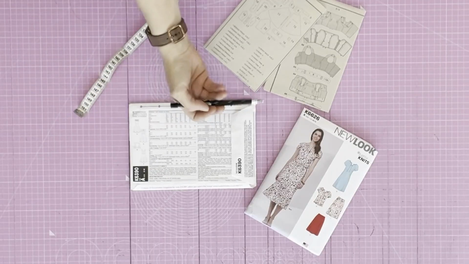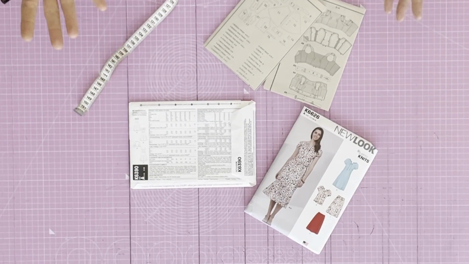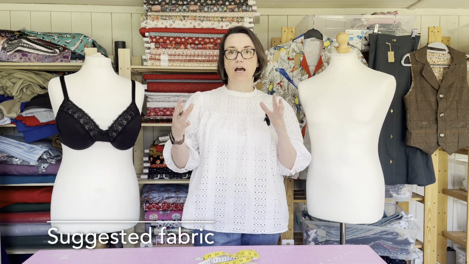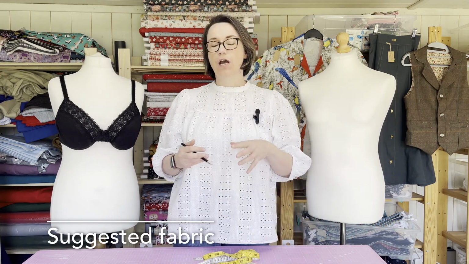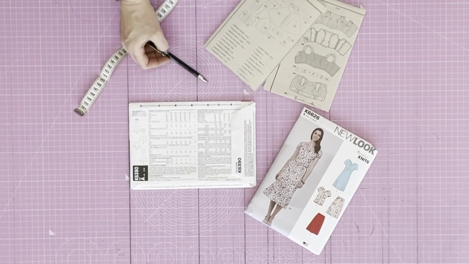Underneath the garment measurements, you tend to get information about suggested fabrics. So this is really, again, very, very useful. It will recommend the type of fabric which would look great with the garment that you have chosen. It will take into consideration things like drape and weight of the fabric, which is very useful information to have when you're looking to purchase fabric for this particular pattern.